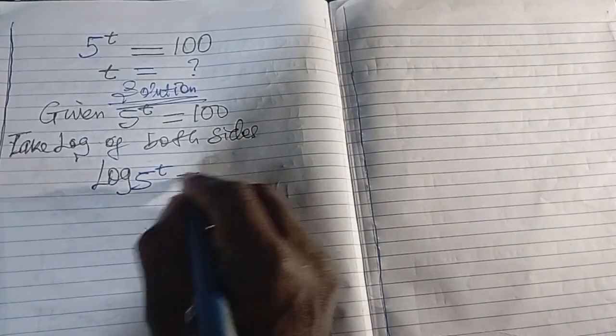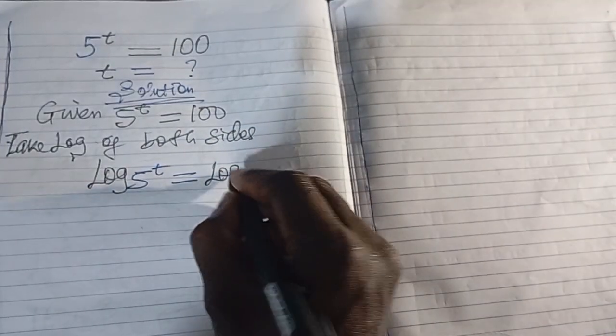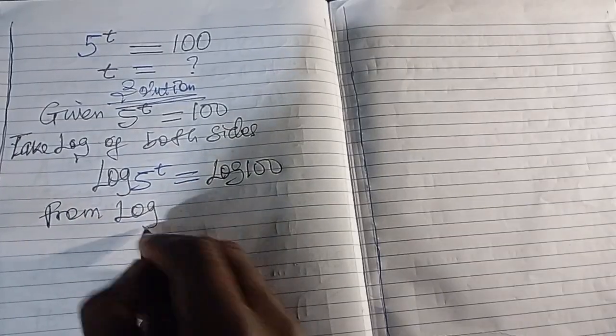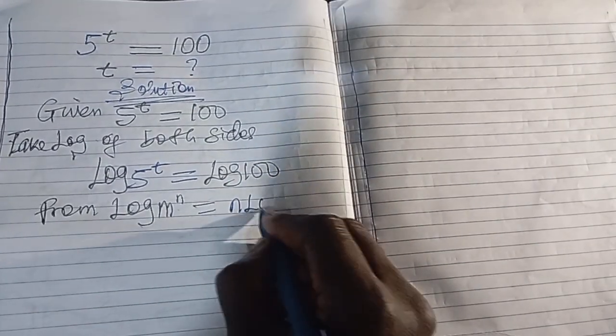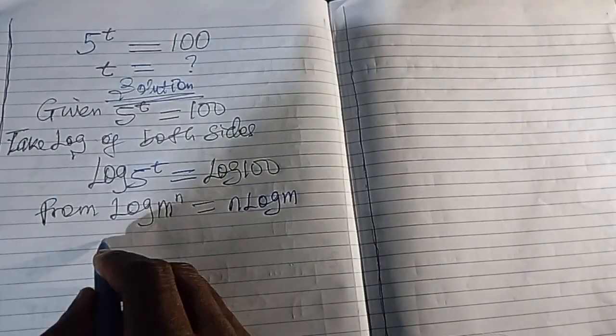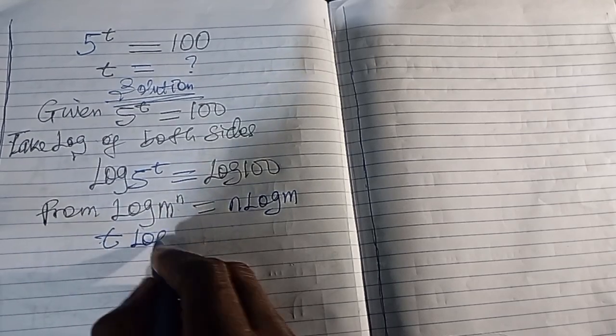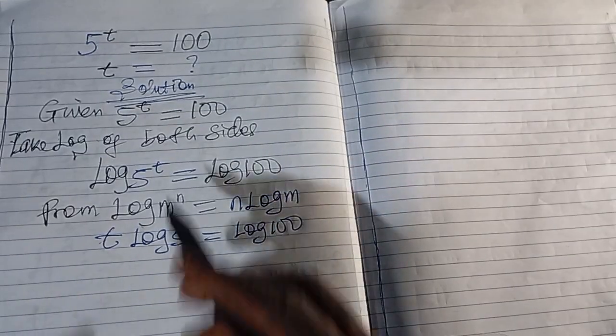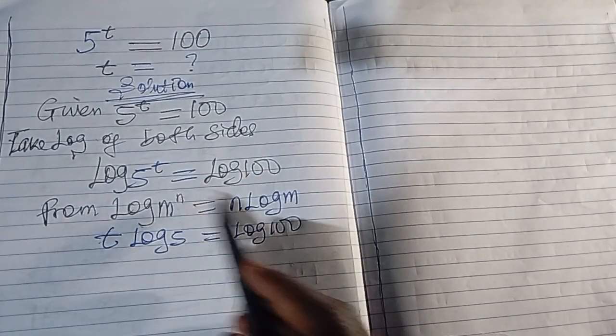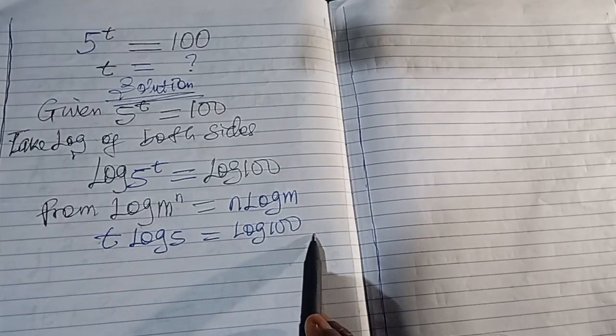Alright, so we have log 5^t is equal to log 100. Okay, now from log m raised to power n equals n log m, we have here t log 5 is equal to log 100. Remember, this is the power t, so this is the power n multiplying the logarithm. That's why t is multiplying the logarithm.